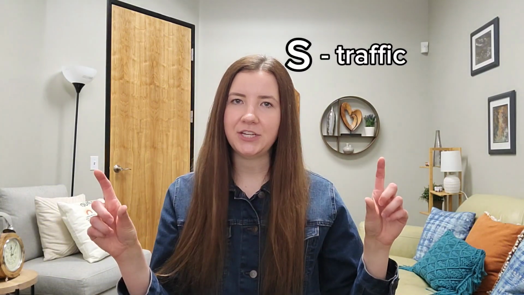I want to help solidify how you can use STEAR by using it with a very common example that most all of us have experienced before. That is traffic. So here you have the S. The situation is traffic. Now, is traffic good or bad? In and of itself, it's just traffic. Like it's just a fact.